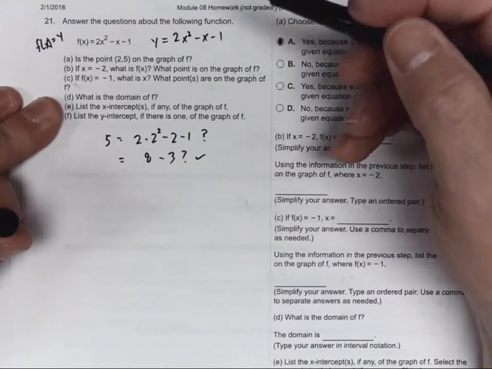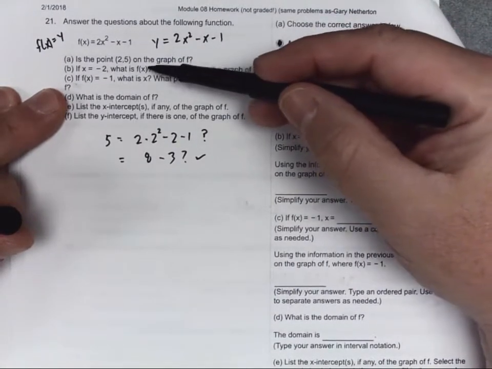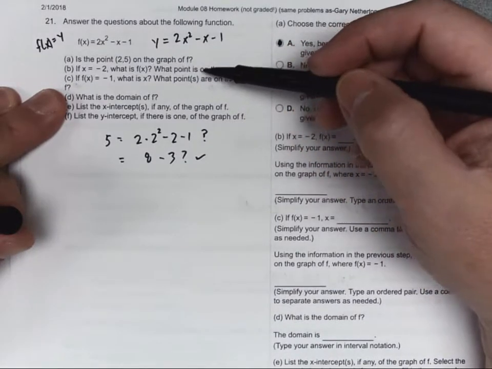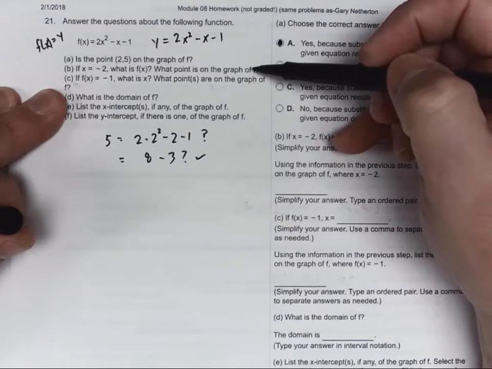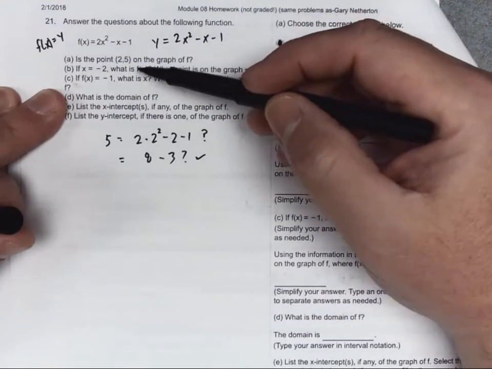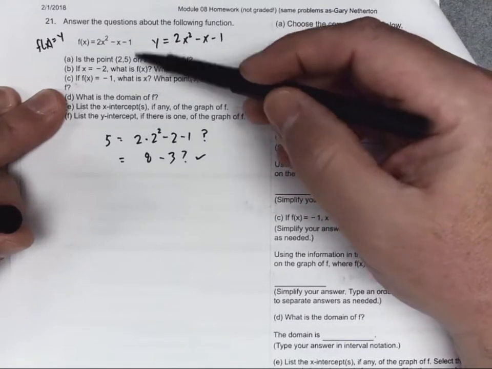Part B, let's go to this question here. If x equals negative 2, what is f of x? And then what point is on the graph of f? So now we're saying, okay, let's plug in negative 2 for x and see what f of x equals. Or you could say see what y equals.